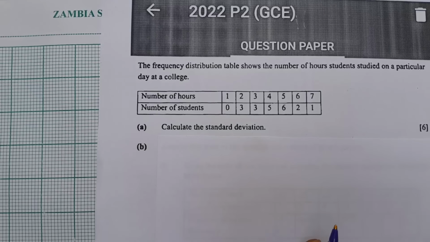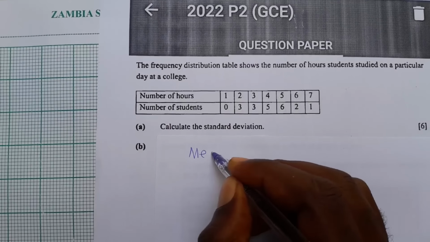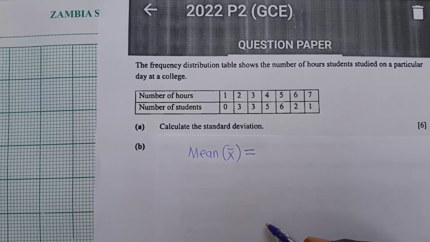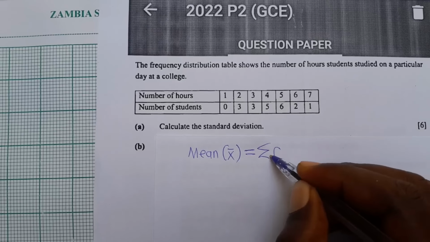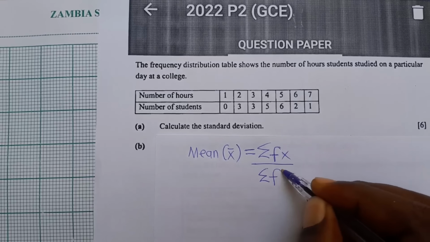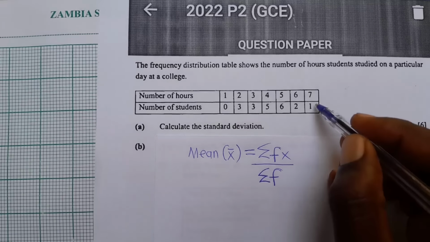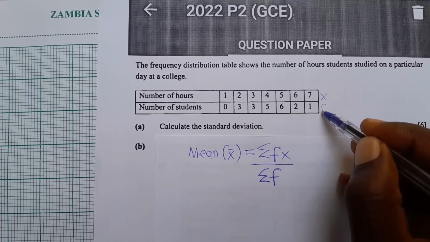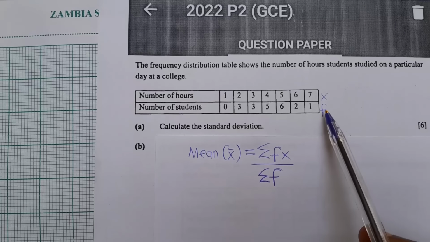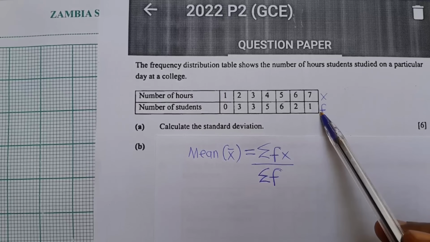These are steps that we get to do when we want to find the standard deviation. You find the mean. So the formula for the mean is this one, where we say summation of frequency times x over summation of total frequency. With this formula, what is on top is the x, and what is down is f, frequency. Whether you are told or not told, like in this case, just know that on top is x, down is frequency.